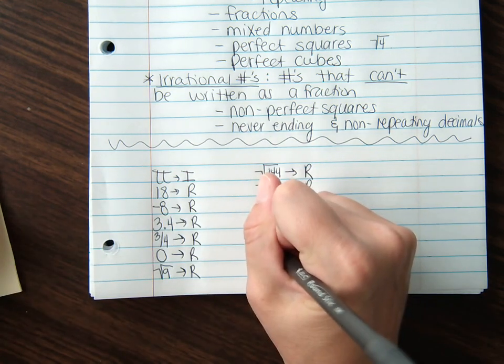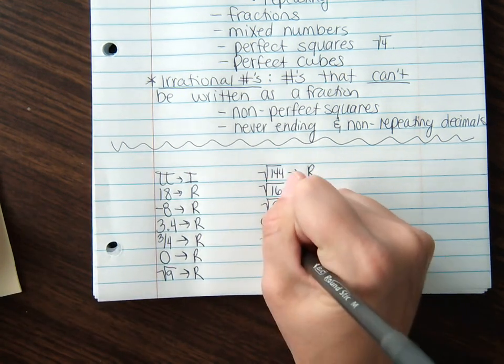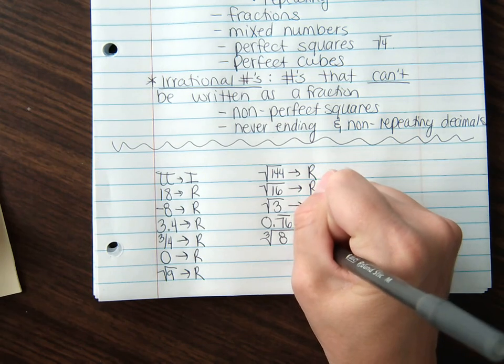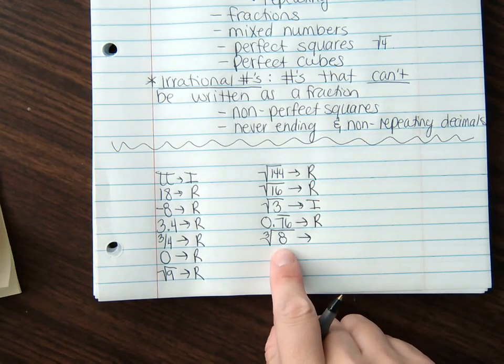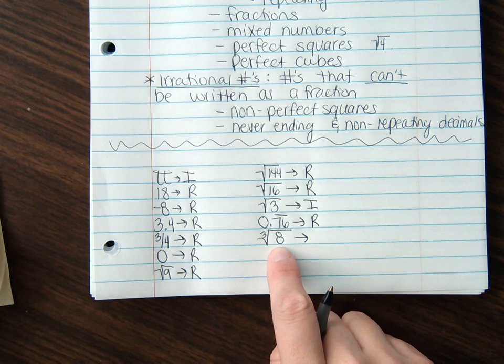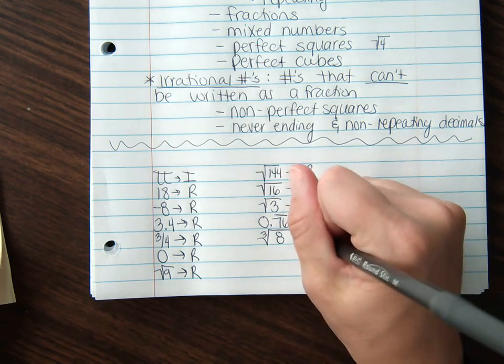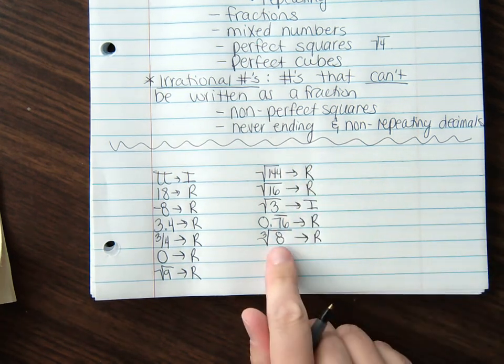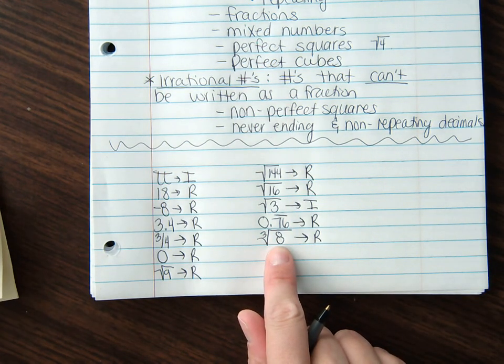If I do the cubed root of 8, you need to look at your cubed root chart to determine if the cube root of 8 is rational or irrational. That means you need to determine a number multiplied by itself 3 times. Is there one that gives you 8? And there is, because 2 times 2 times 2 is 8. So this is rational because the cubed root of 8 is 2.